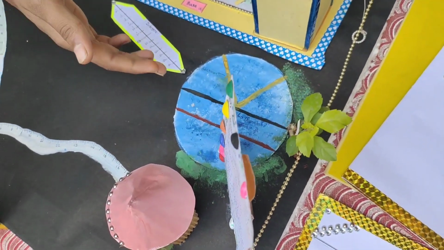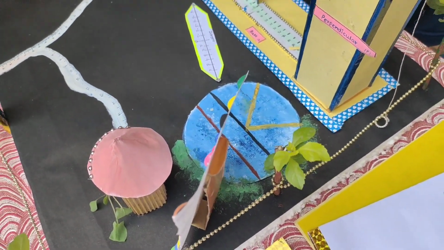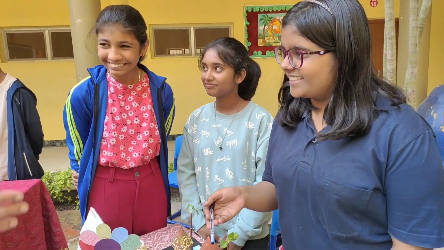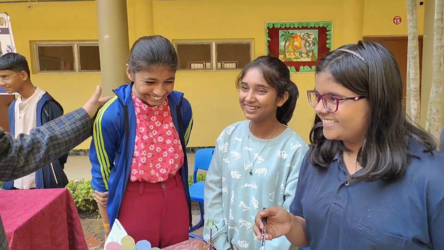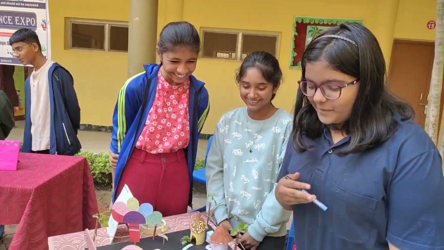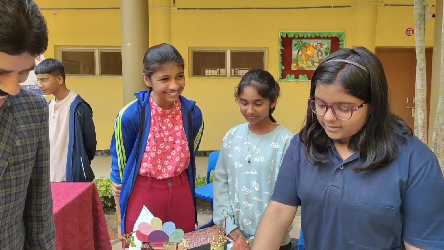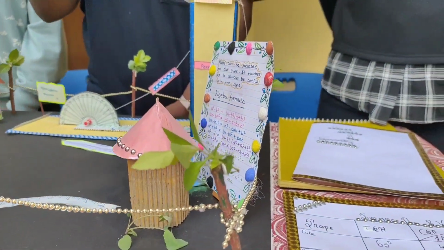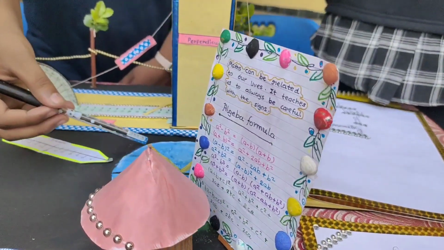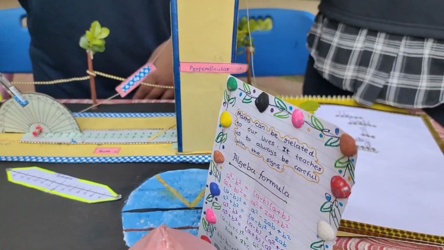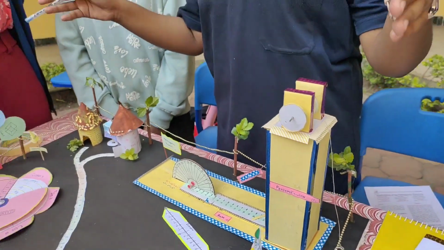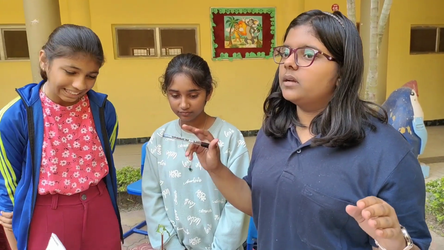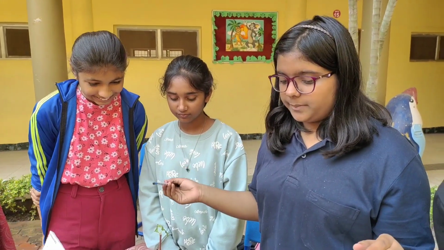There's a diameter, if you find the radius, then d by 2. There are 2 parts of this lake. One is chord, one is diameter, and d by 2 equals radius, and there is segment. This is integers, and we can see there are 3 houses, and all these houses are made up of either addition or subtraction sign.